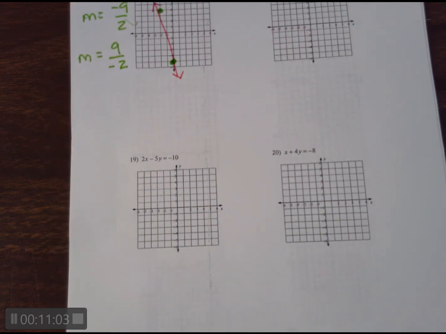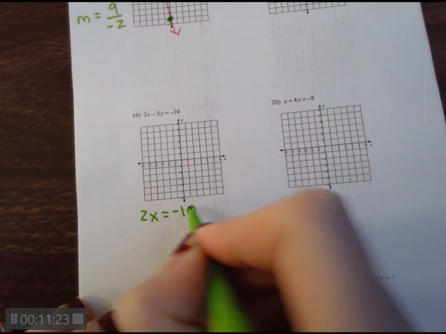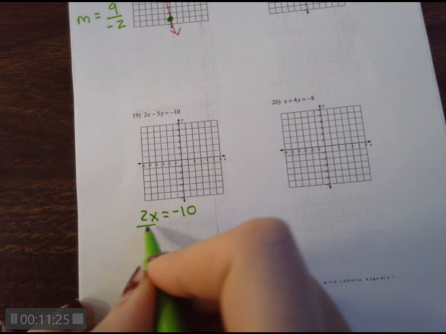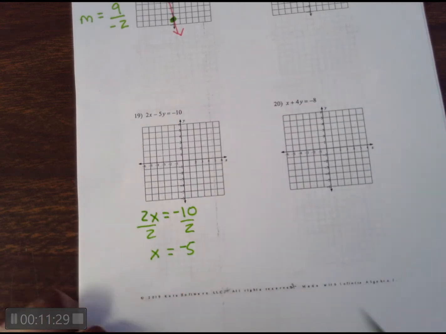Okay? For 19, we can do it one of 2 ways. We can do it the way that we learned today, and since I think that way is easier, let's do that. Okay? Alright, so we are going to cover up our y, and so we get 2x equals negative 10. So we would divide by 2, and x equals negative 5.